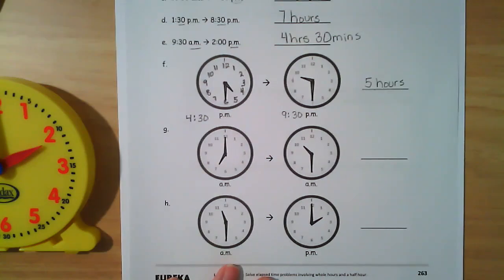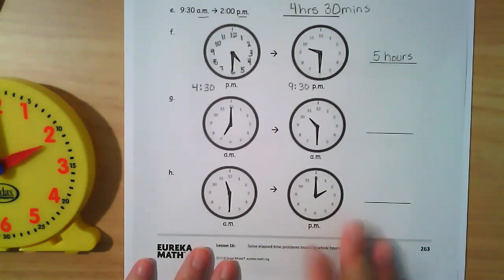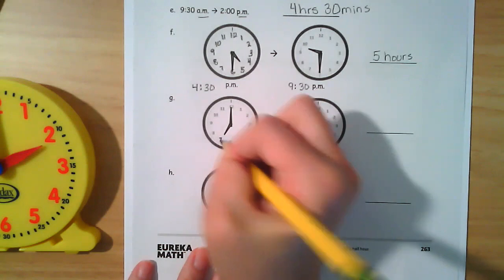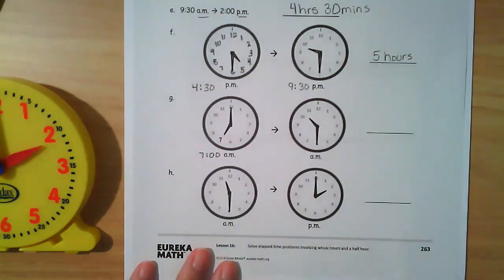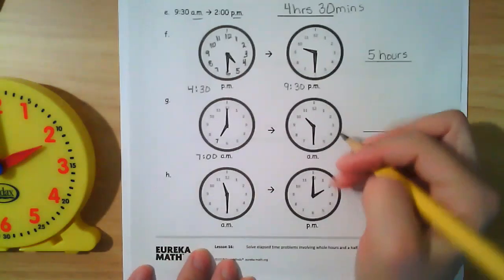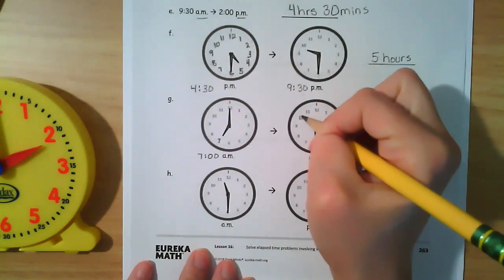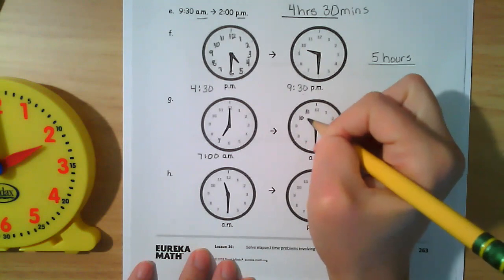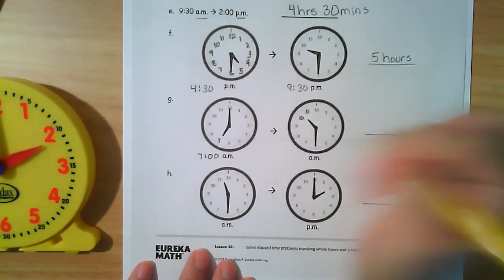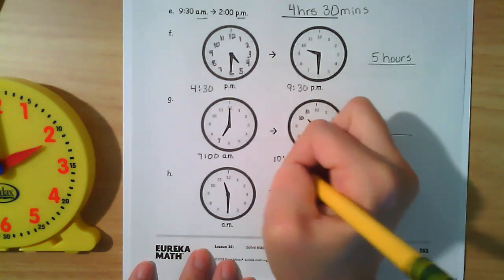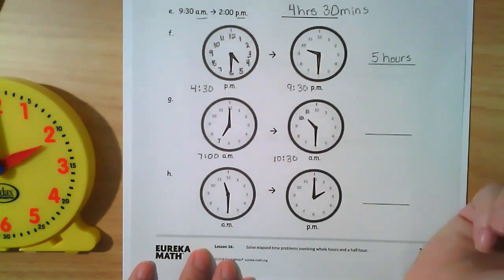Okay? Take a look at the next one. This is pointing directly at 7 a.m. Okay? This one is between 10 and 11, so we're going to say the smaller number, 10, and then the minute hand is on 30 minutes. So 10:30.